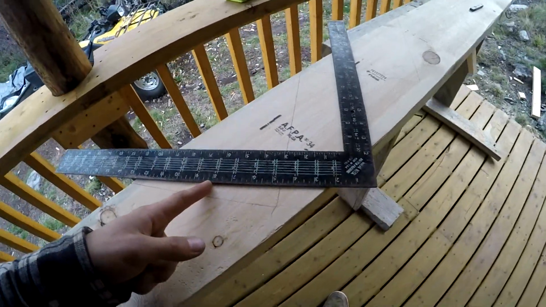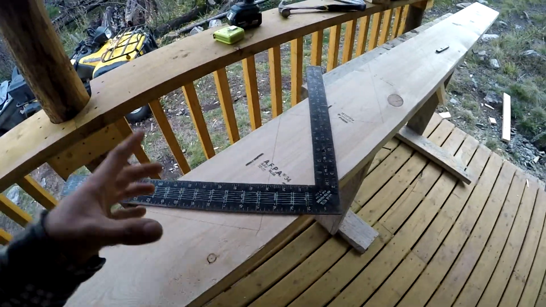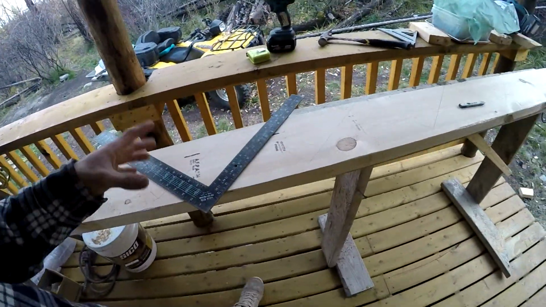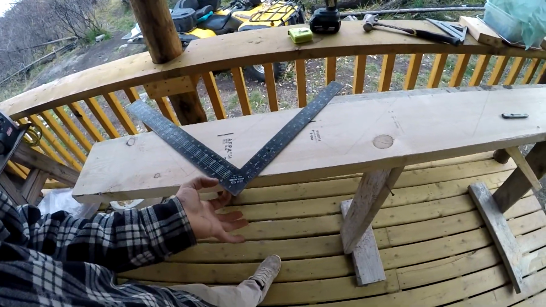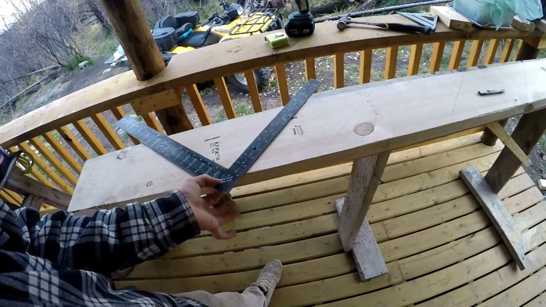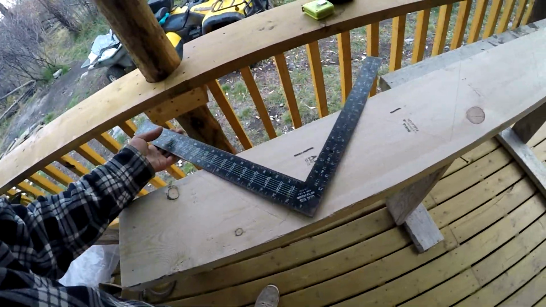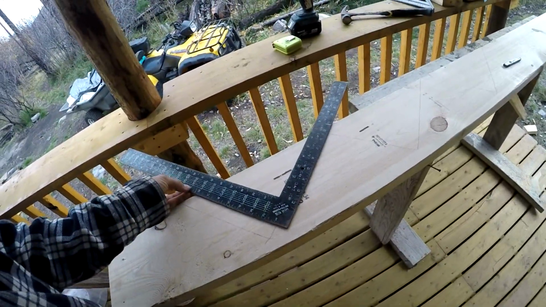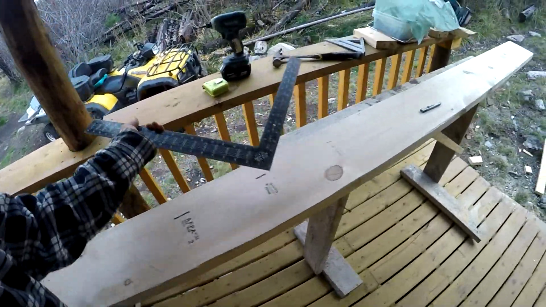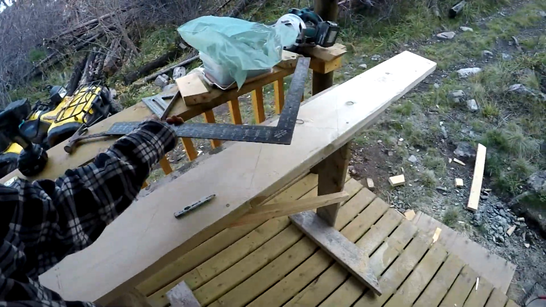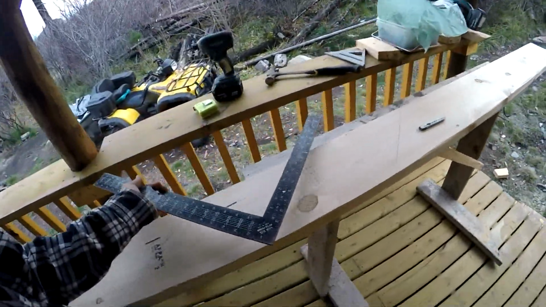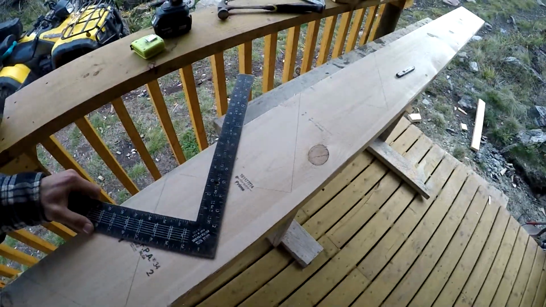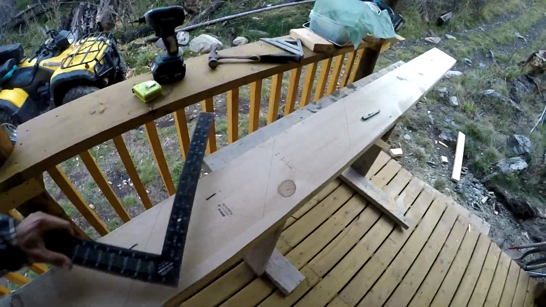Again, I marked it with a pencil, super hard to see, but what you can get are called stair gauges, and they're little nuts that pinch onto this thing, and you set this to where you want on the edge of your board. You slide those nuts up and tighten them. That way you can just pop this all the way along, and you don't have to line this thing up slowly and then mark it out.